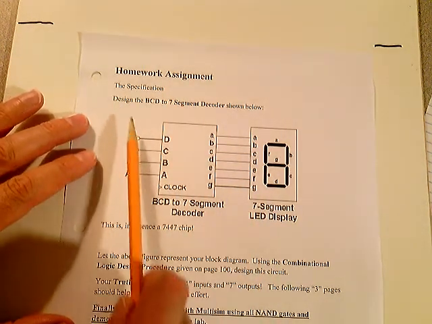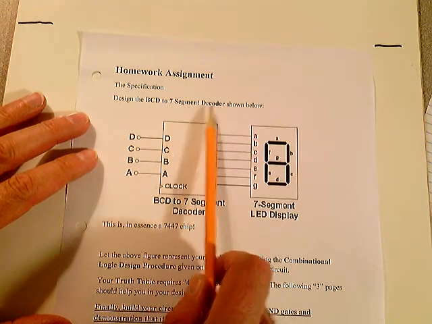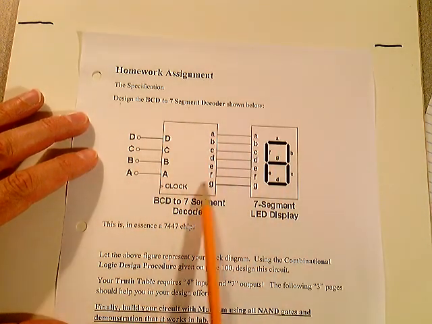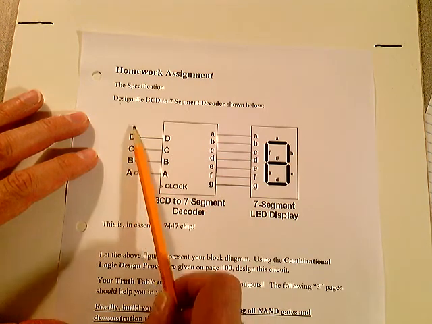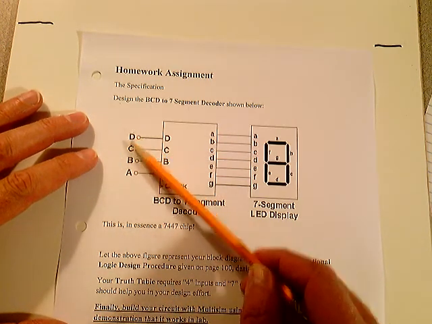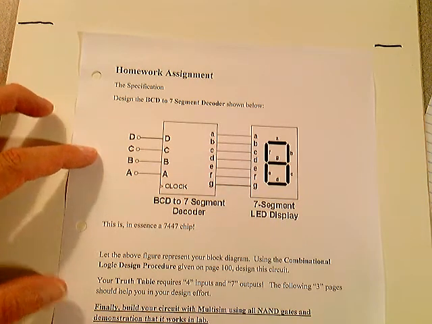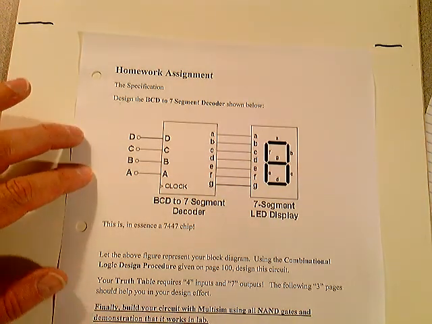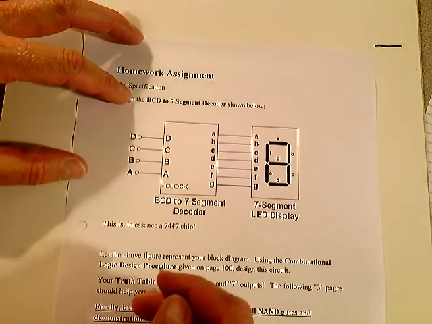The specification is I want you to design a BCD to 7-segment decoder as shown below. You're going to design this circuit right here. You're going to have 4 inputs. This is your binary coded decimal, and when we do our truth table, instead of having an A, B, C, D across the top, let's do that a little different here.